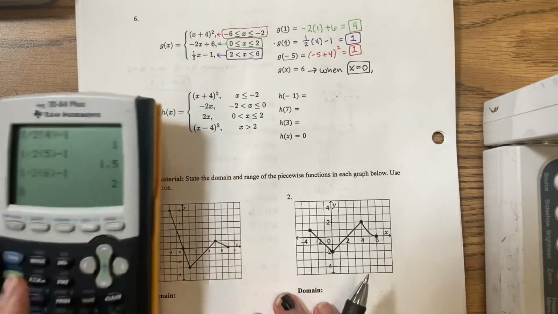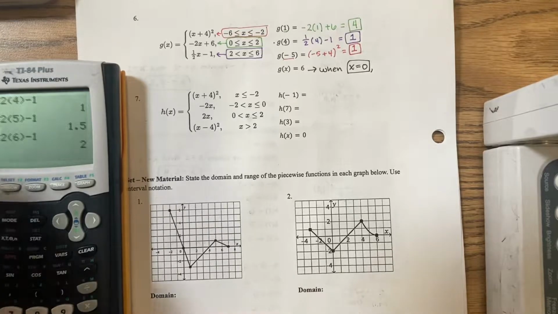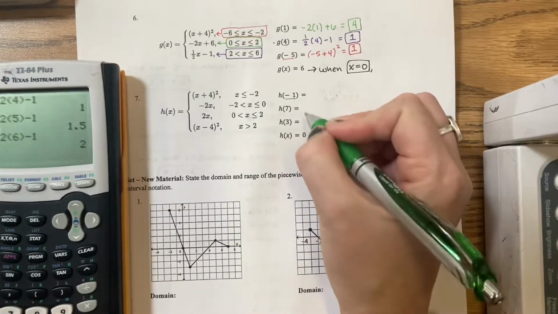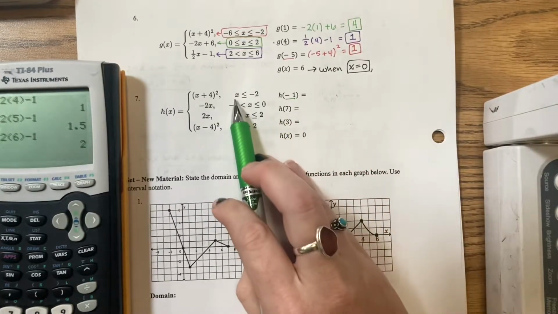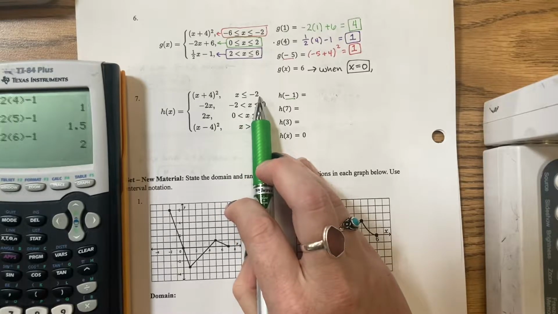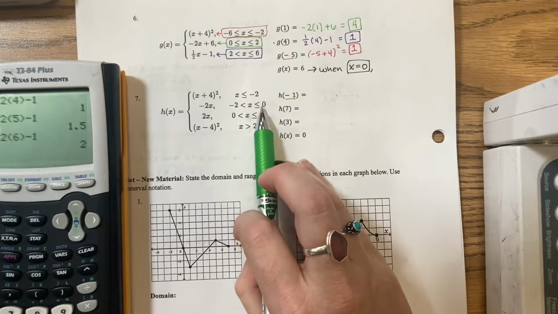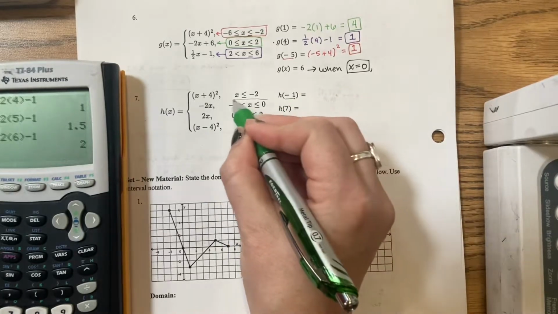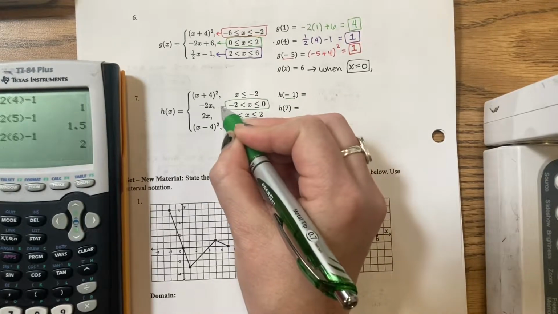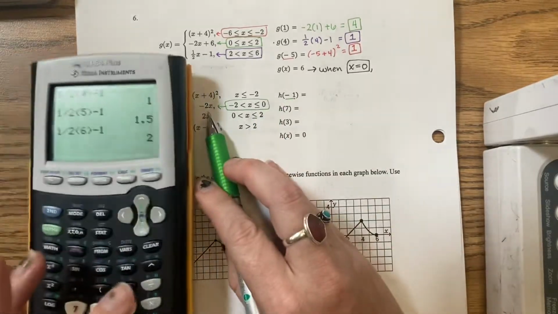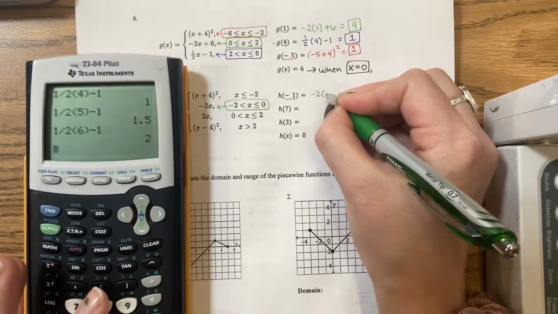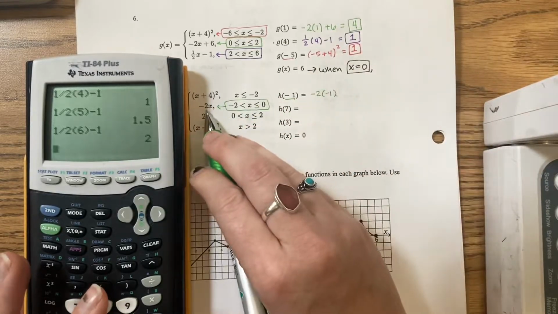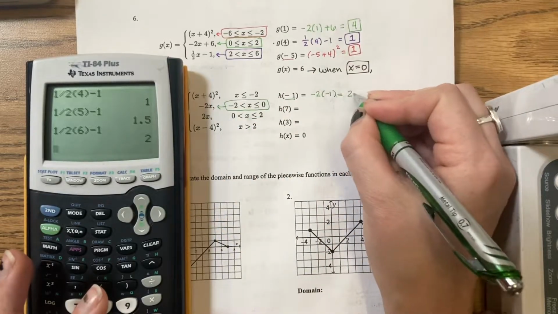Next question. I need to find a -1 when x is less than -2, -2 to 0. -1 is between these two values. So I'm going to plug it in to the second expression. So I'll have -2 times -1. That makes a +2.